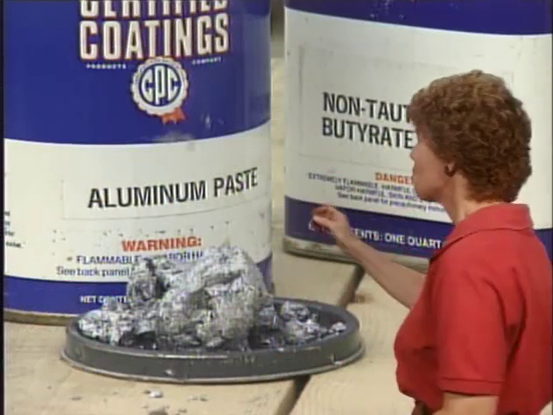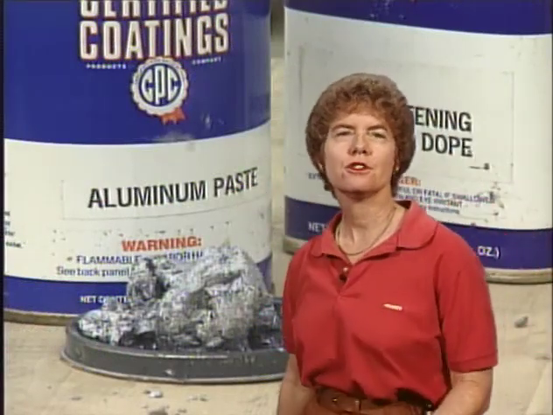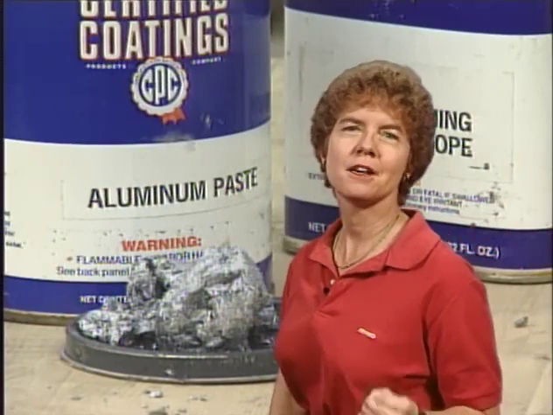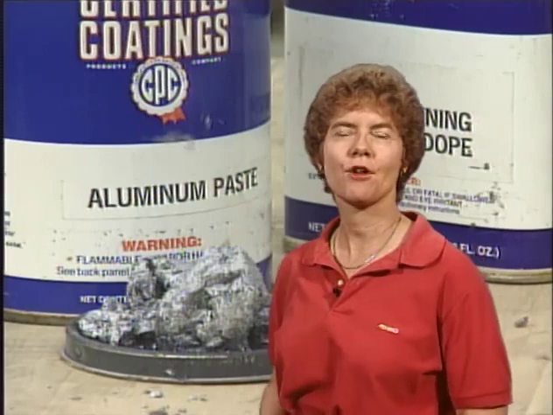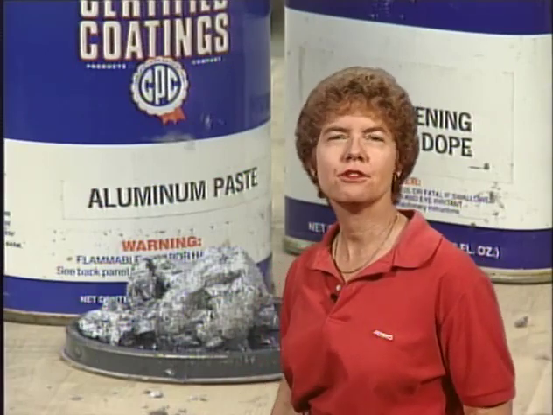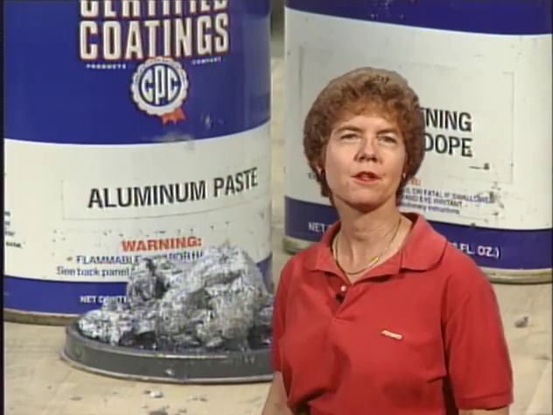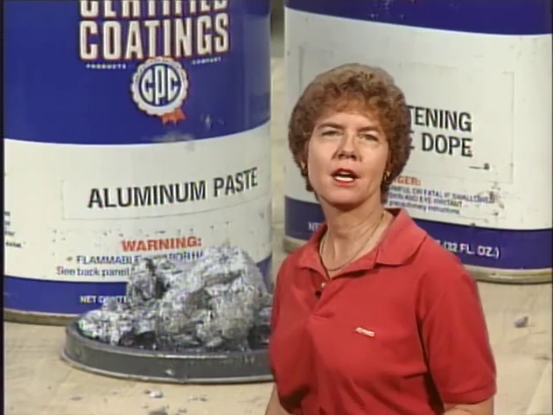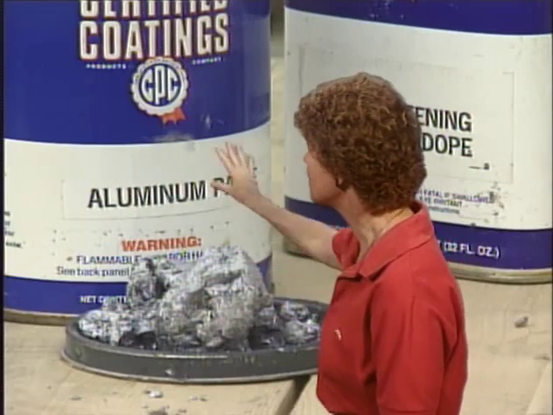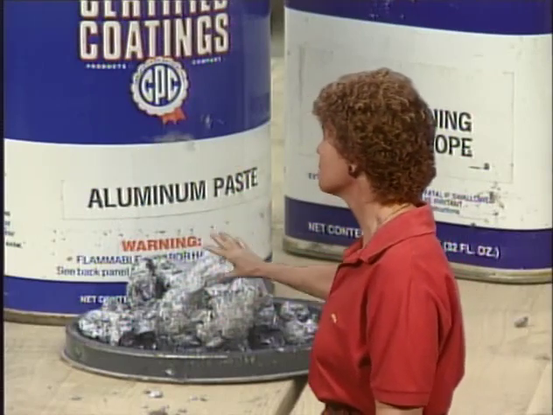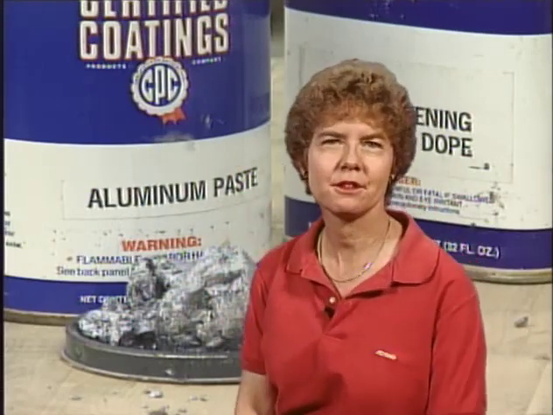Aluminum pigment or aluminum paste is used to exclude sunlight from the fabric. It is not used to get a pretty color or to keep moisture out. It is used to exclude sunlight from the fabric because ultraviolet light will rot the fabric, and the aluminum pigment added to the dope will keep the ultraviolet light from getting to the fabric.